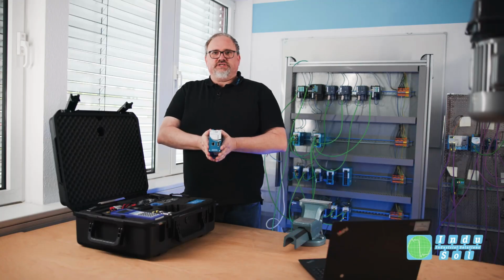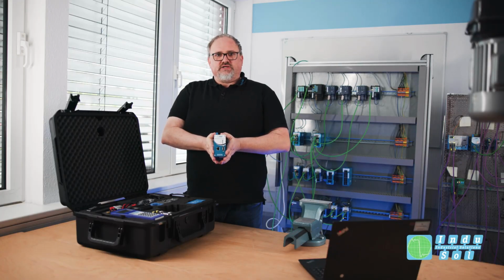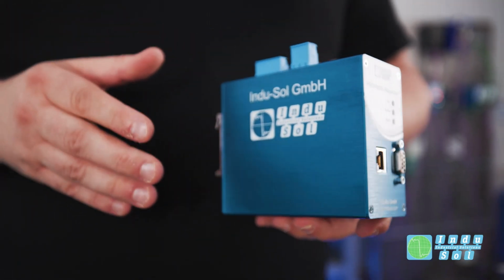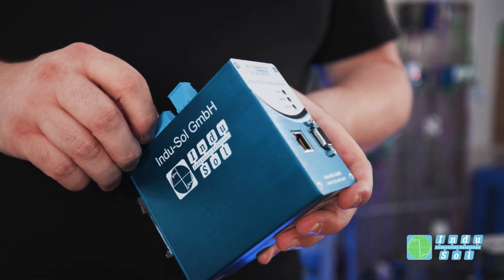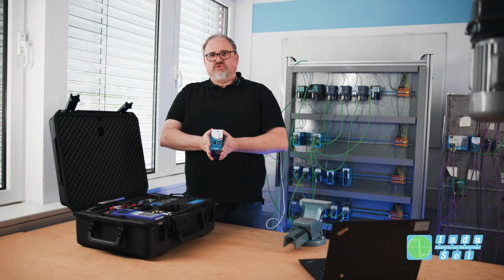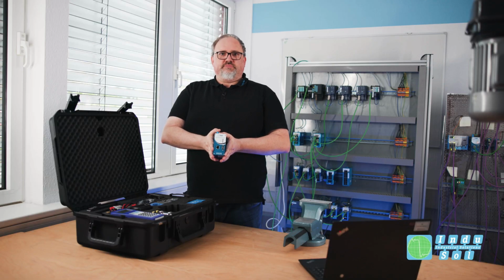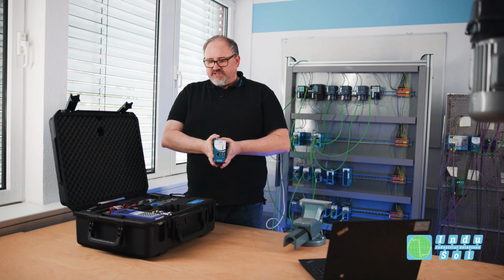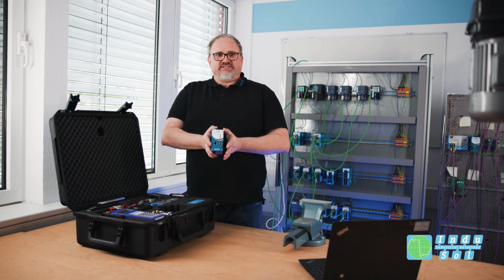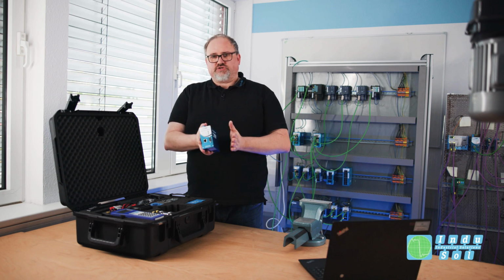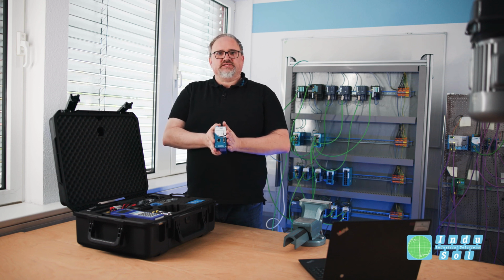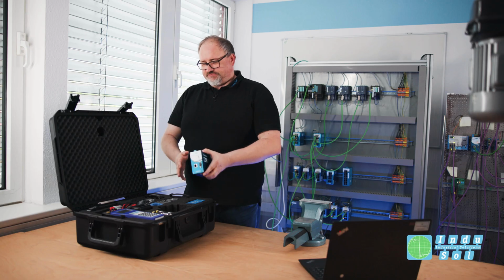This tool is normally intended for long-term analysis. With this tool, we can analyze the telegram traffic. You can see if there are telegram errors, repetitions, if there are general problems. This tool can be easily integrated into the control area, for example, into the bus, by simply using an active programming cable, which I will show you later, to incorporate it into the system.